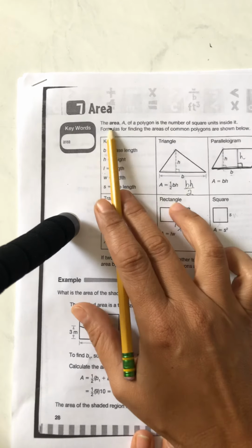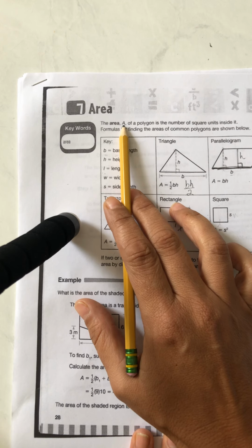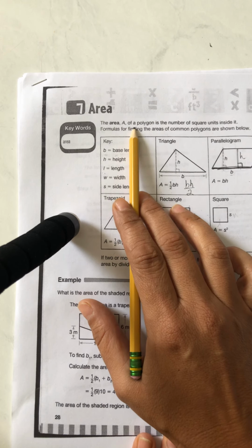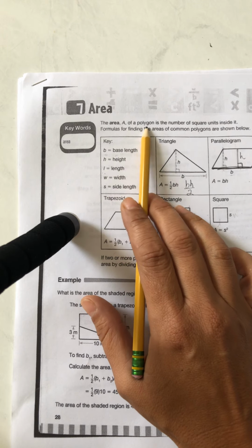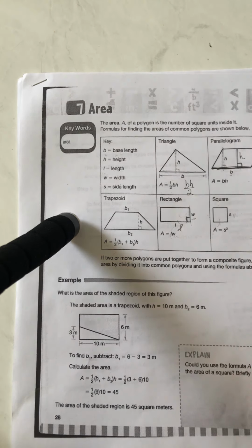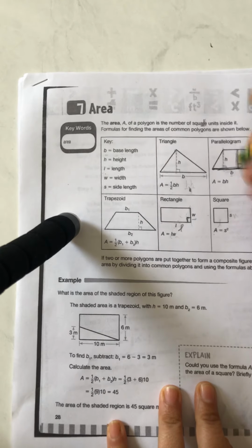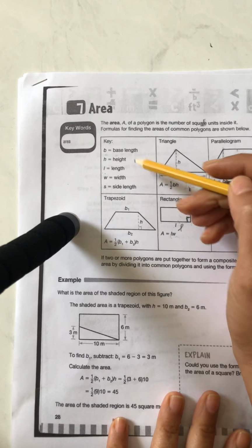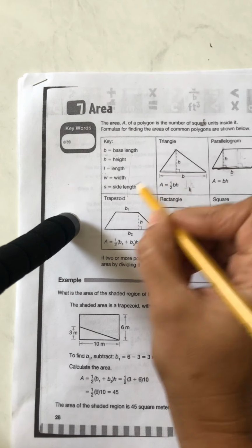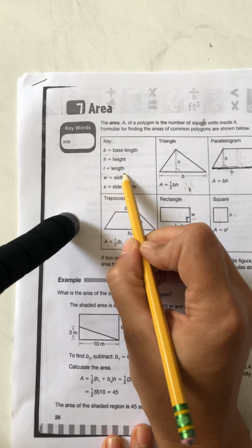So first is area. We know that area is used with a capital A in a formula. The area of a polygon is the number of square units inside it. Formulas for finding area of common polygons are below, and I'm going to go over that with you in just a second. But before we do that, go ahead and take a look at some of the things that we need to know. The first thing that we already know is length, right?